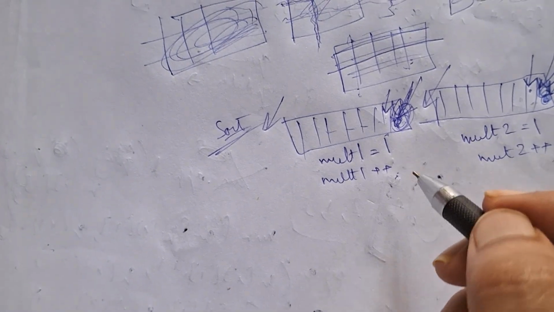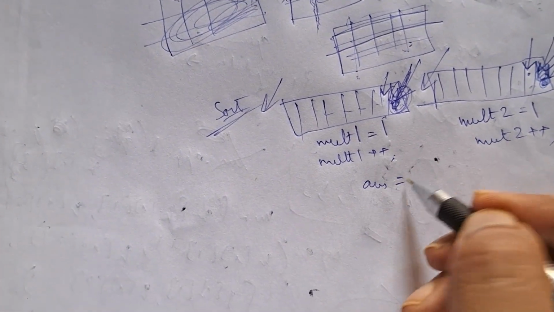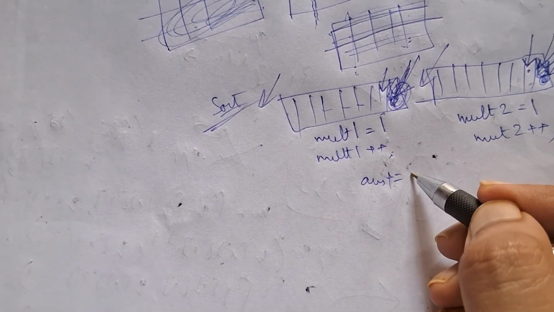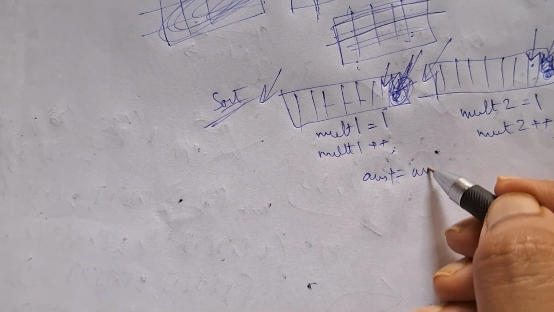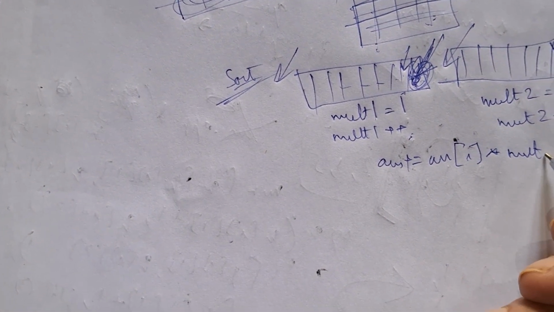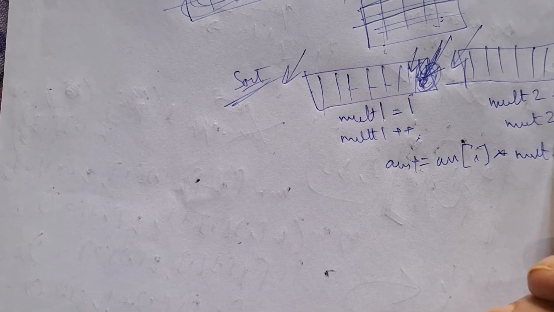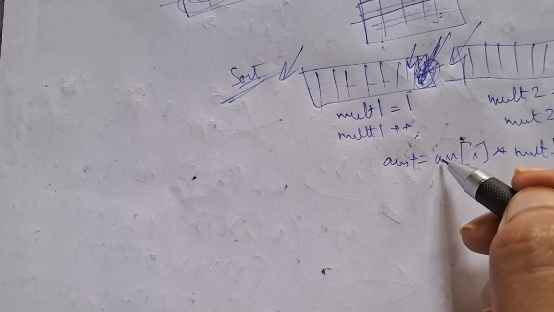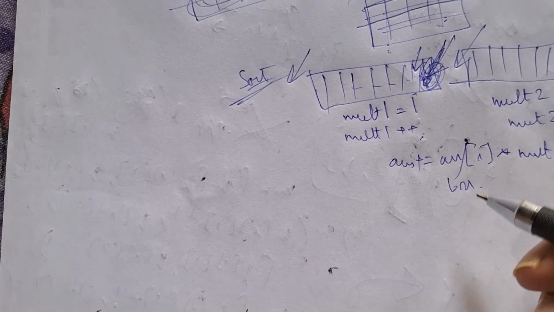And the answer every time is plus equal to whatever array you are going to take into the multiplication factor of that array. 1 or 2, it depends on whether you're taking ARR or BRR. I hope this is clear.